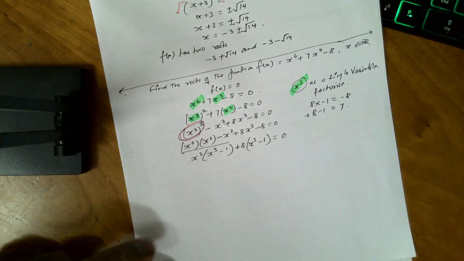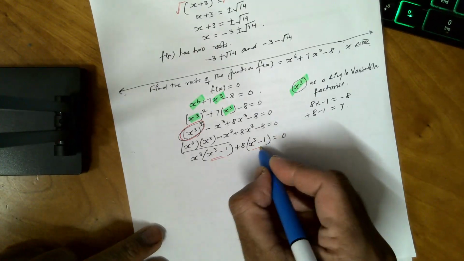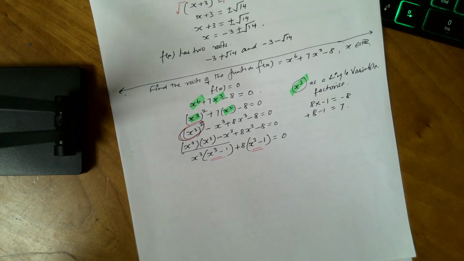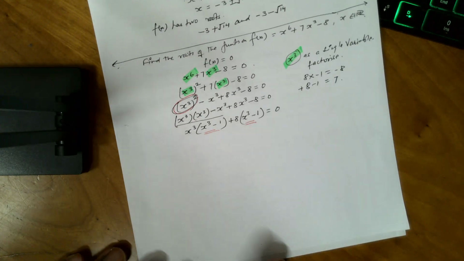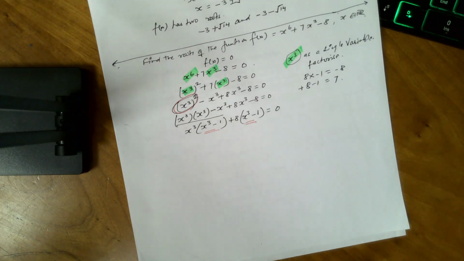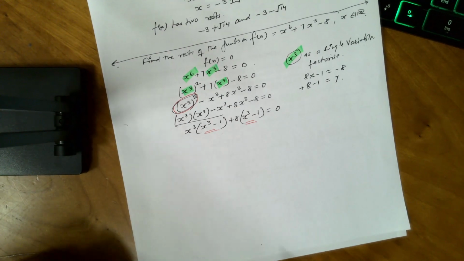Okay, so you see these terms are exactly the same, so you know somehow you're doing okay, and the factorization is correct.